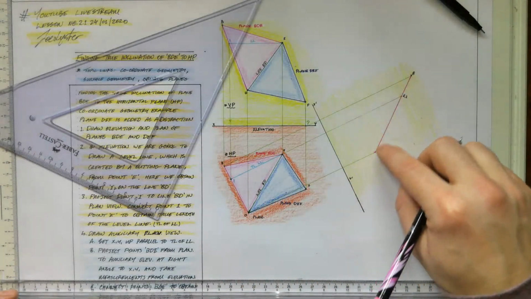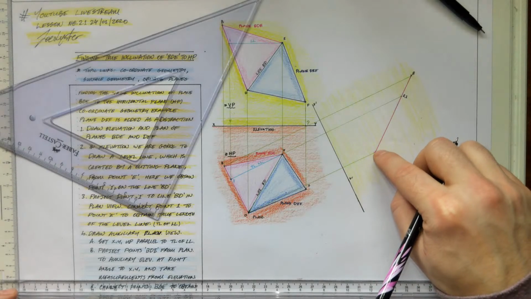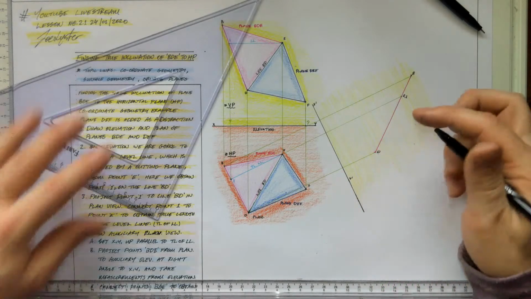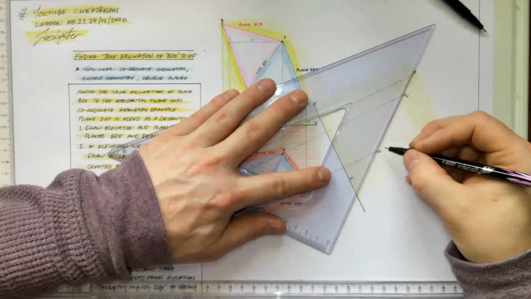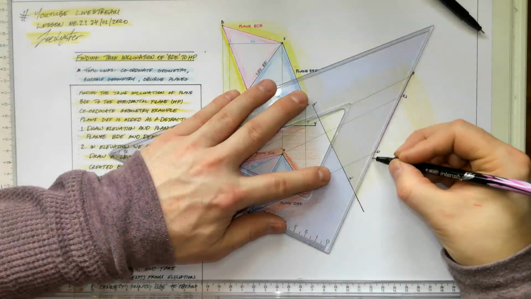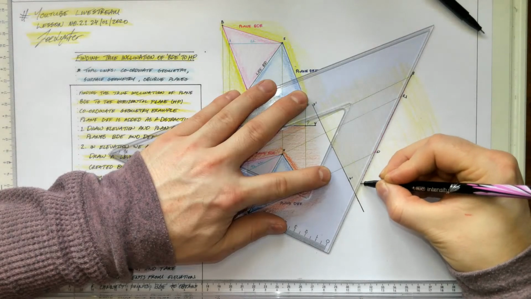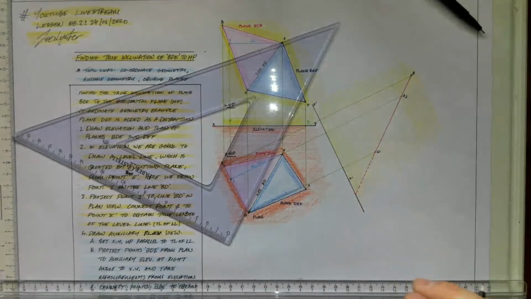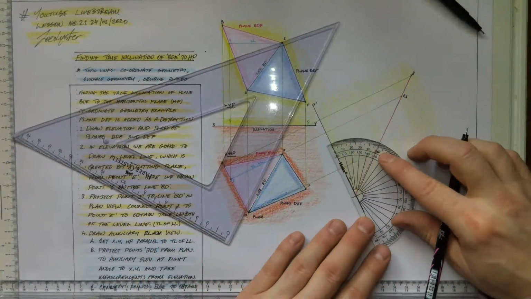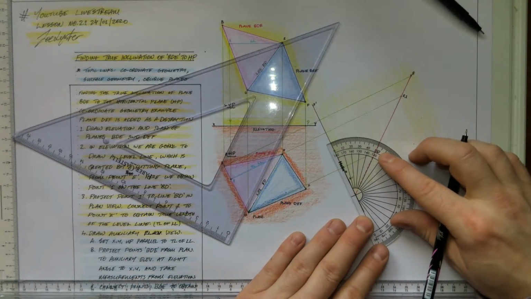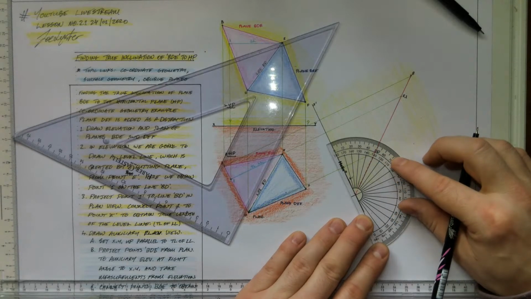So with that edge view, to find the actual inclination to the horizontal plane, all we have to do is extend that line all the way down to the X1, Y1 line. Now, if I measure the angle there with my protractor, the angle is 50 degrees.